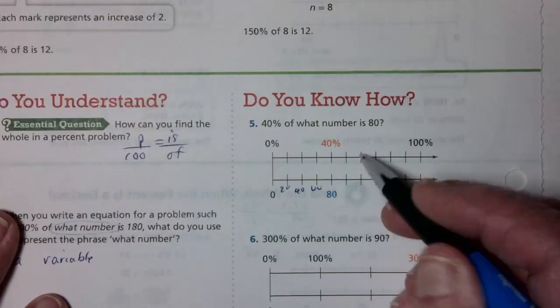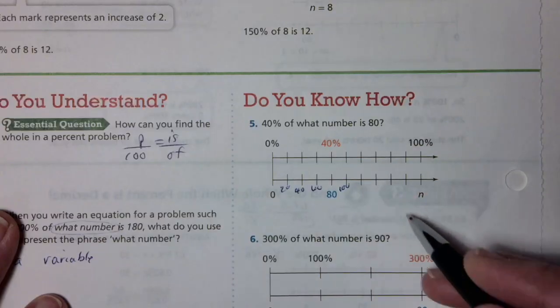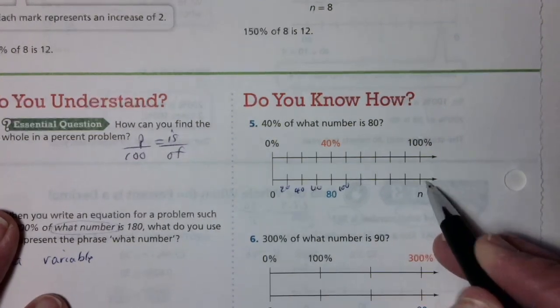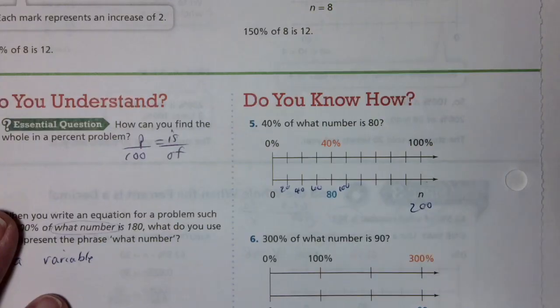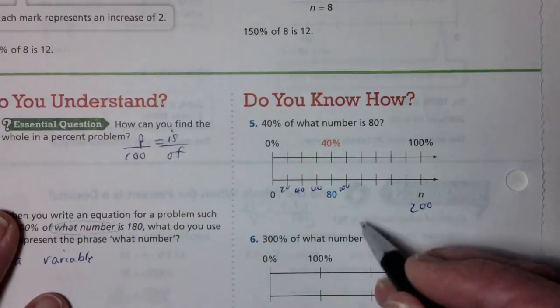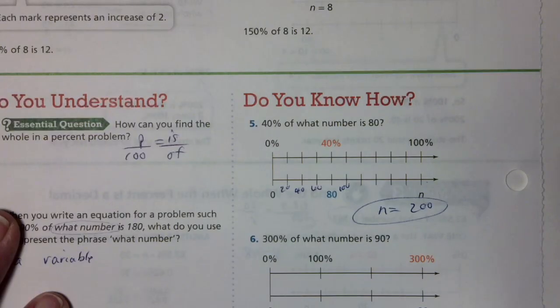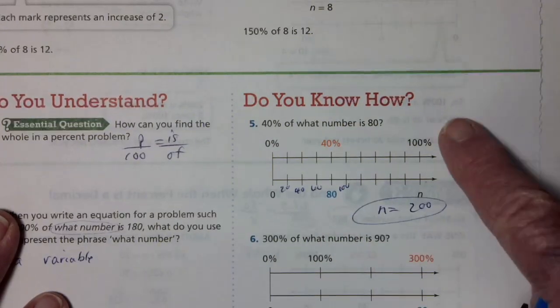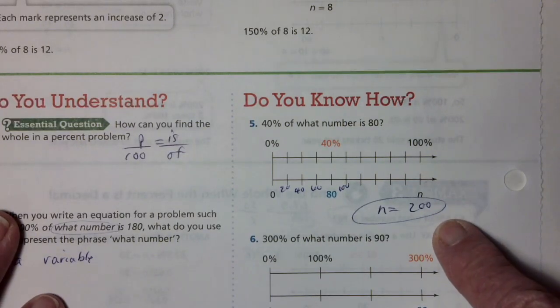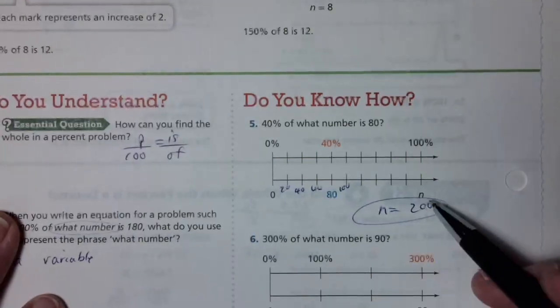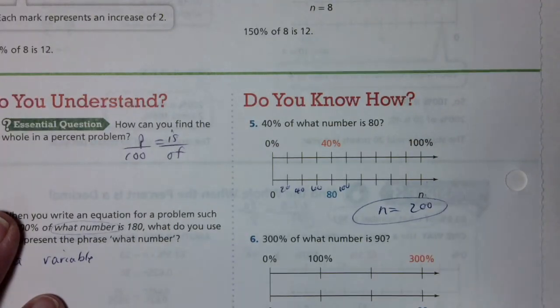Then we've got another 20, so this is 100 right here. And this is 20, 40, 60, 80, 200. So the answer is N equals 200. If 40% is 80, 100% is 200. We had to figure out our increments and what they stood for in order to find this missing number right here.